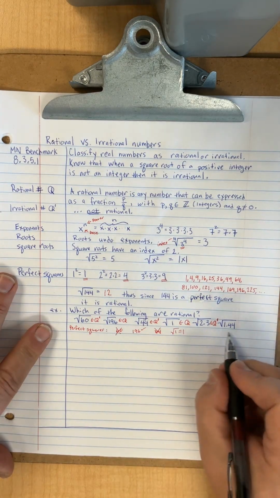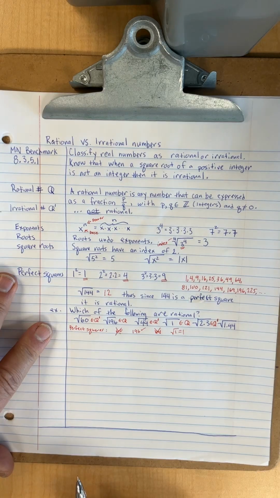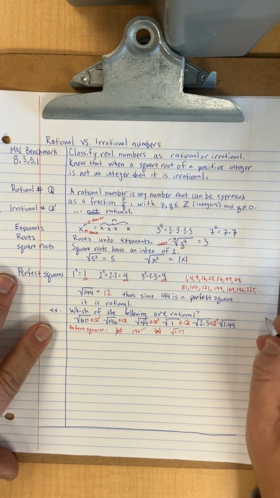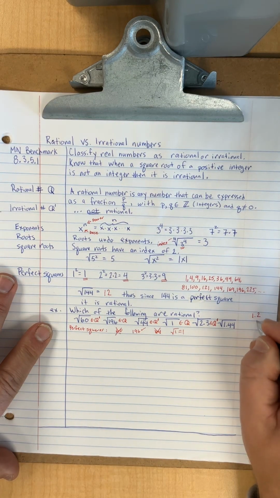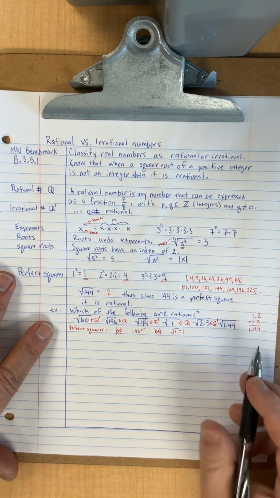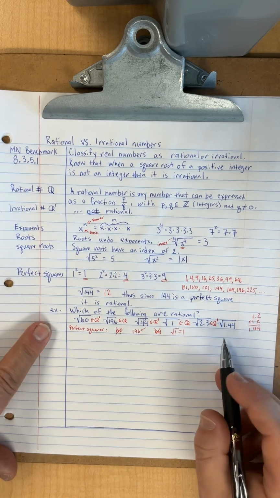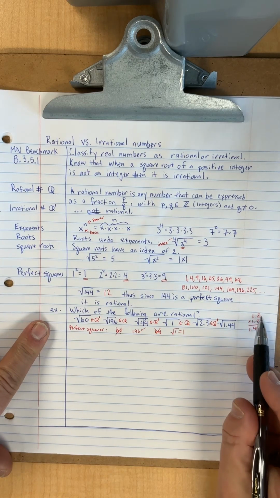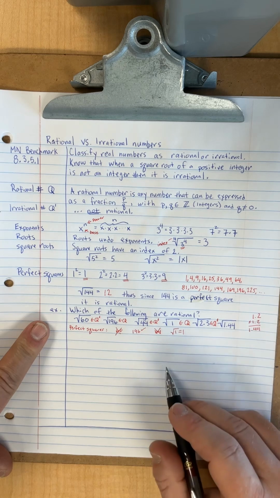All right, so this one is the one that's going to give us a little bit of issue. But if we think about this, 1 2/10 times 1 2/10 is 1 44/100. So that comes out real nice because 1 2/10 is actually a perfect square.